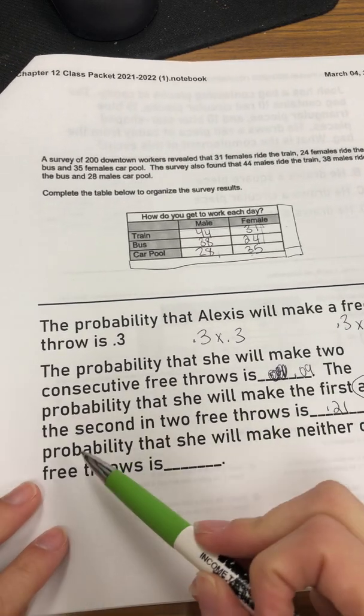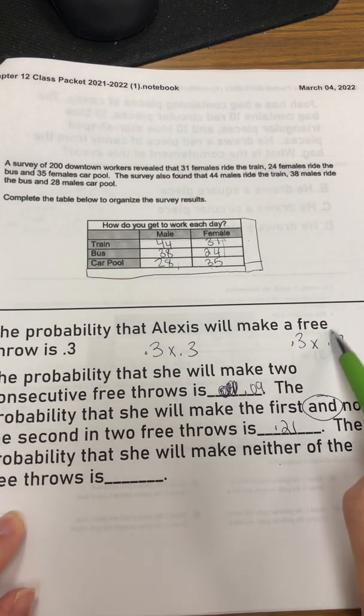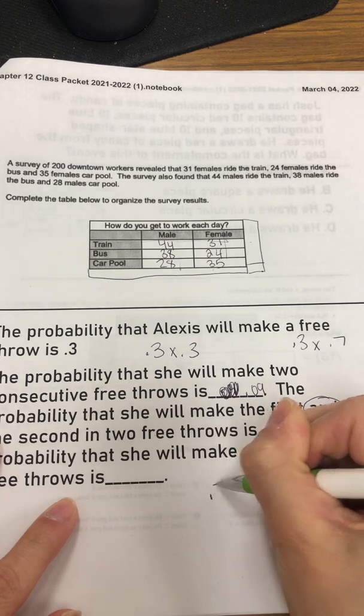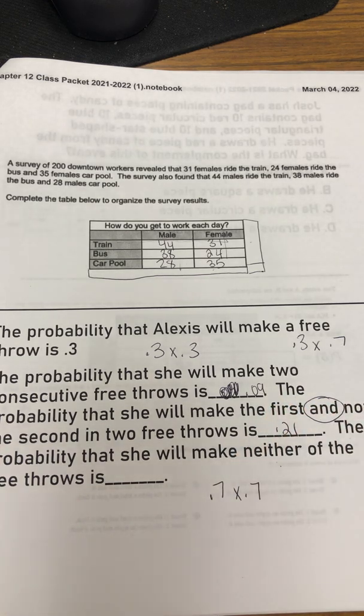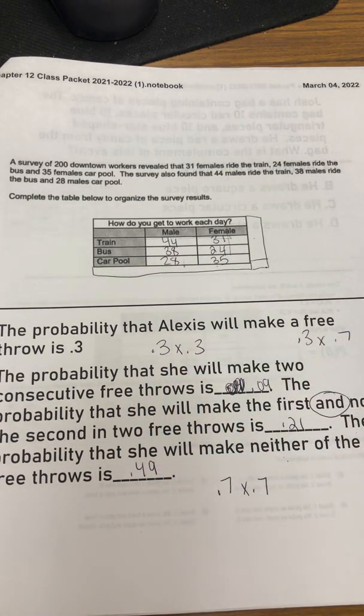And the last line, the probability that she will make neither would be, okay, so we have a 70% chance of her not making it. So that's gonna be 0.7 times 0.7, because it happens 2 times in a row, which would be 0.49.